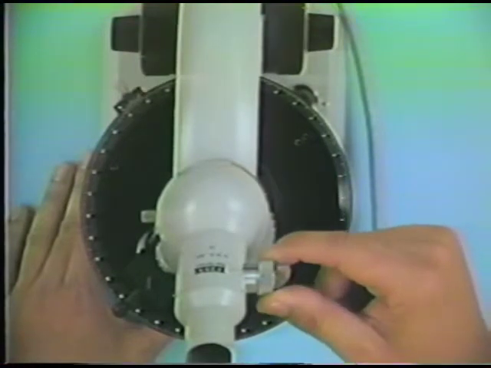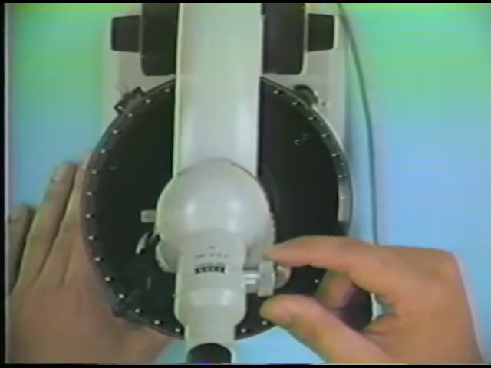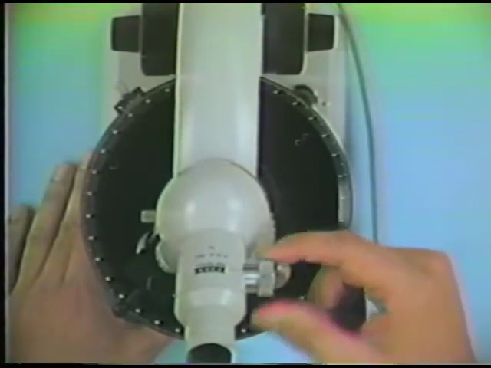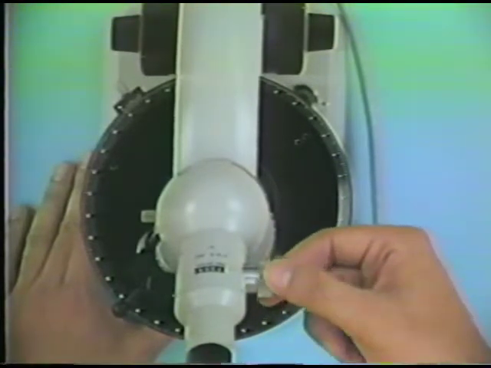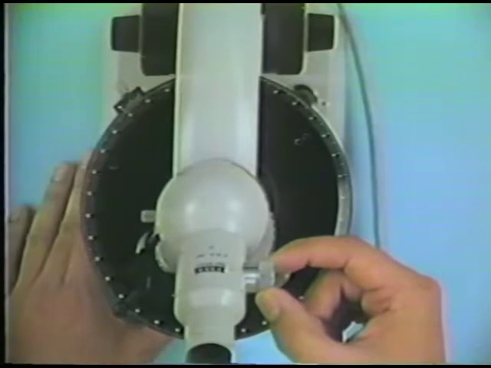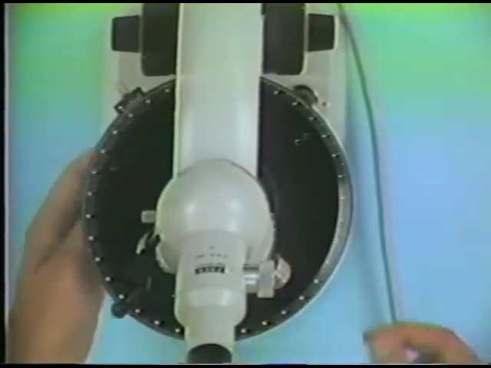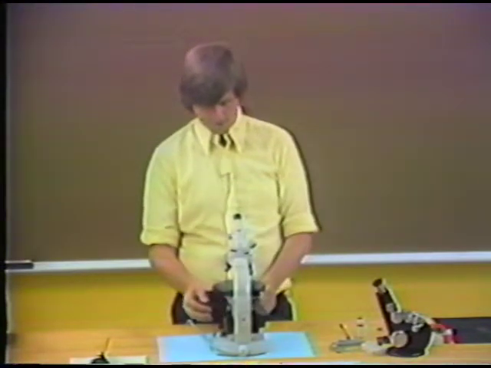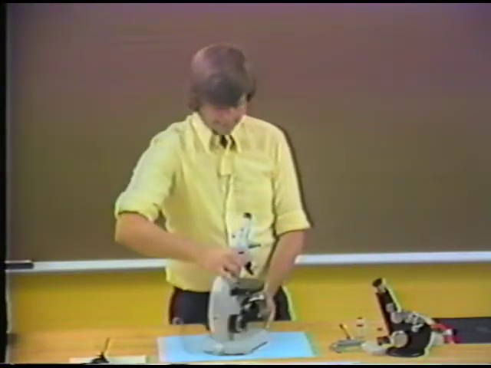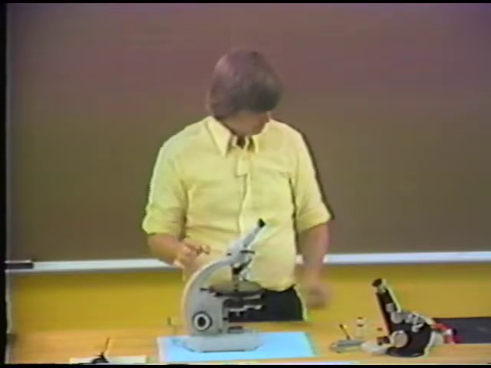And we use the Bertrand lens in conoscopic view. We do not use it in orthoscopic view. So if we set up for orthoscopic view, we have our specimen, we have our Bertrand lens out, we have our converging lens located below the stage, also in the out position. So we get our microscope set up this way.